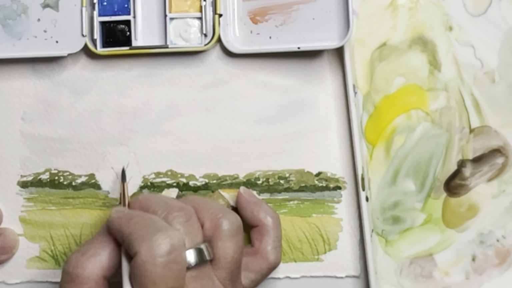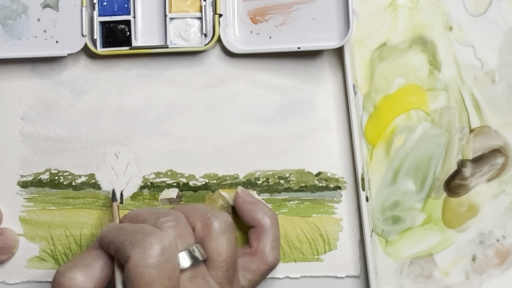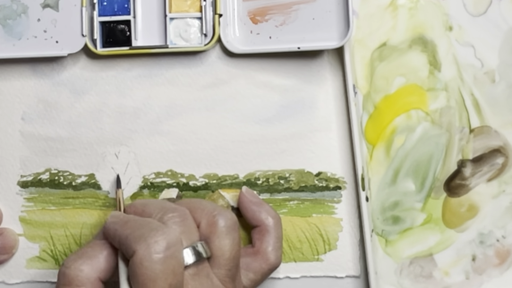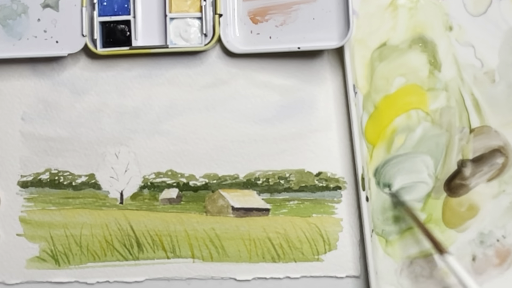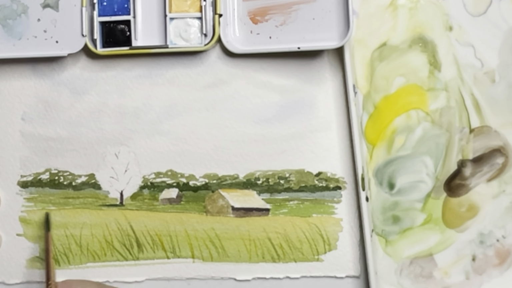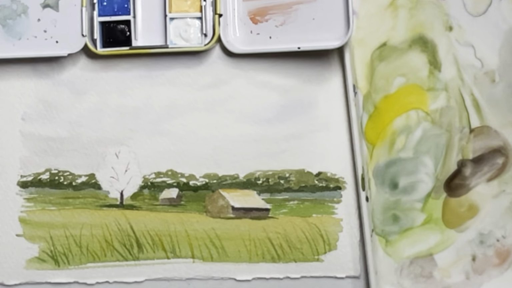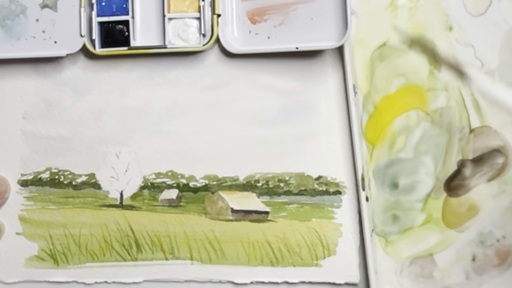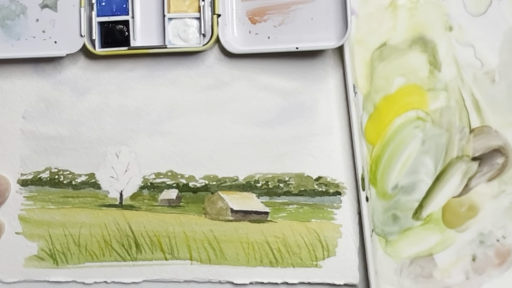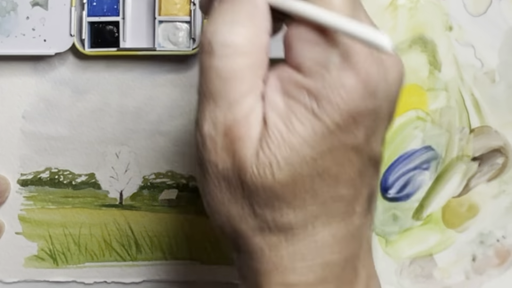One of the things I decided to do for the tree was leave some empty space and paint around it. So I put the structure of the tree in first, and the tree is the darkest subject within this painting, so I tried to do some dry brushing techniques on that one. Then you'll see at the end I switch brushes.